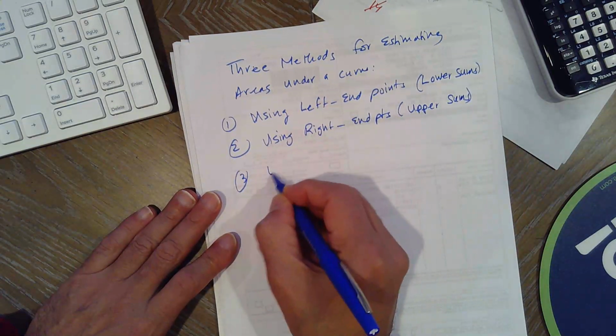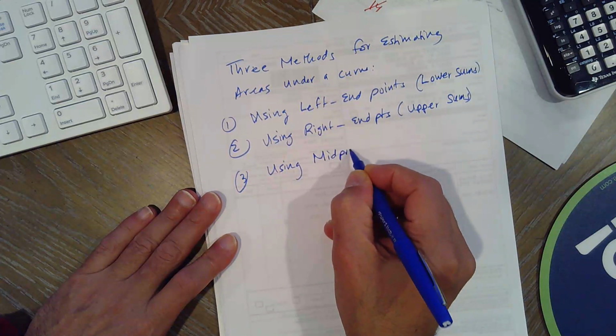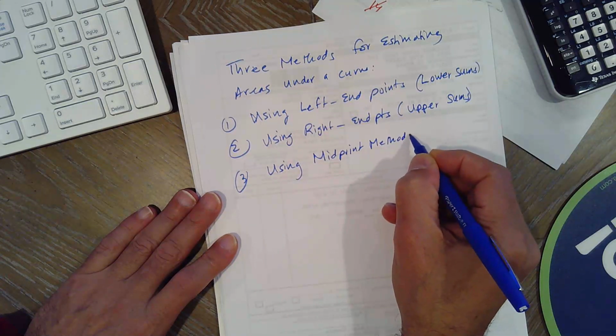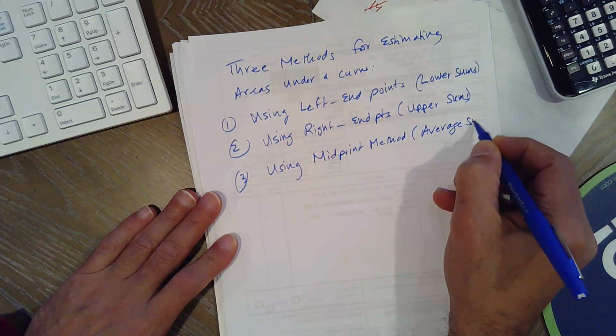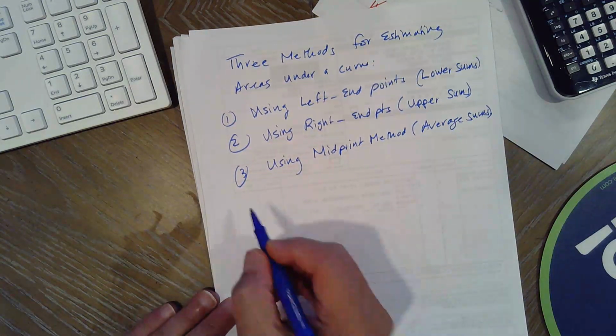And then using the midpoint method, which uses the average sums. Here's an example, okay?